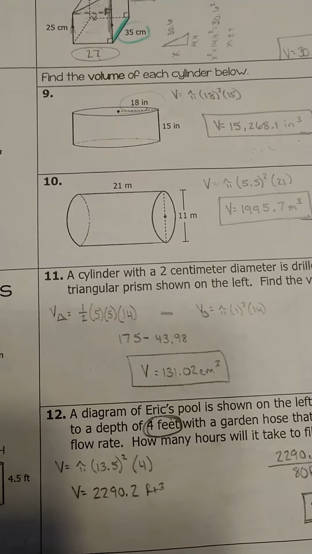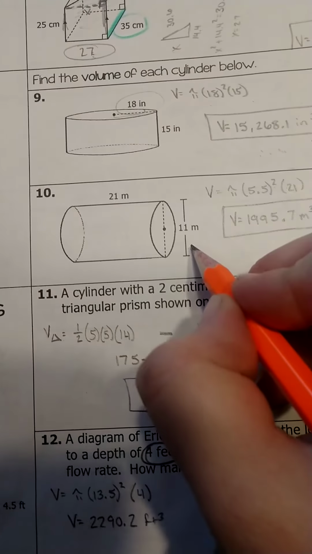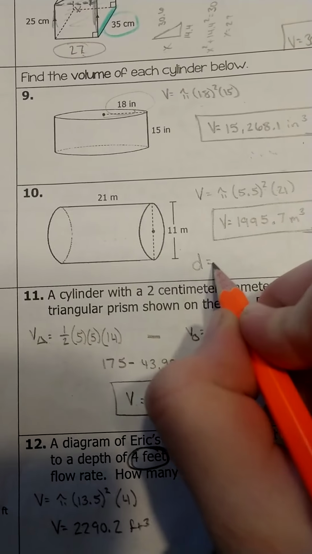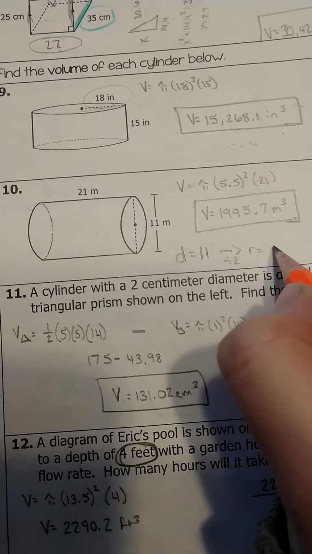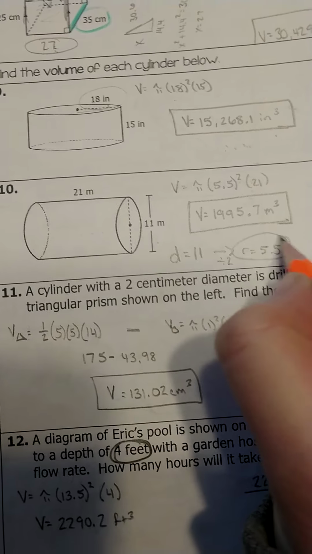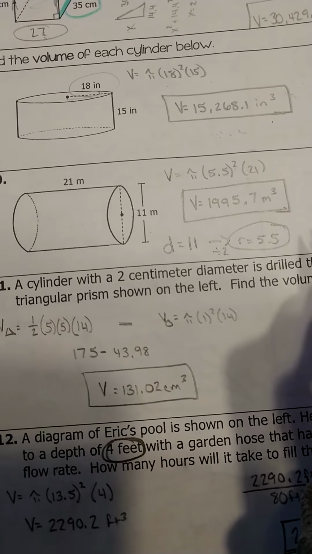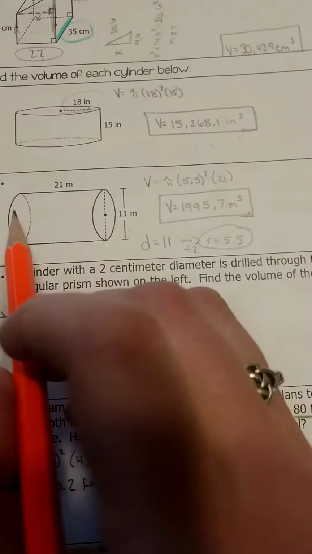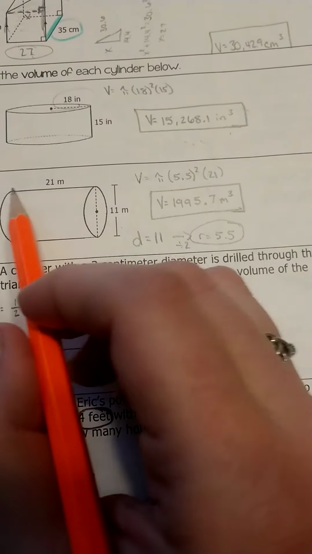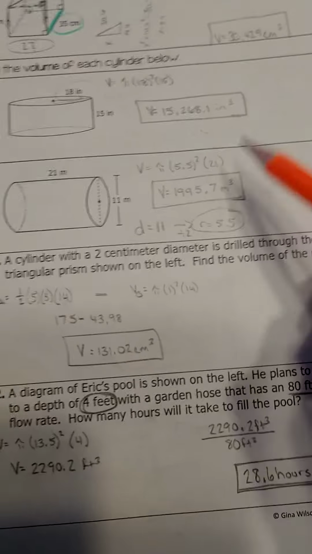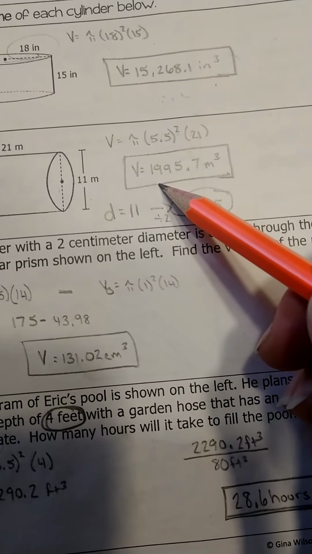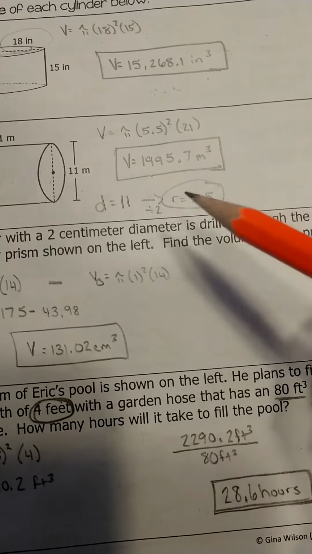10 just takes your thought process of, all right, that 11 is a diameter. We very rarely need that diameter. Divided by 2 to get your radius of 5.5, that is quite literally the hardest part of that problem. And then understanding that 21 is the height, meaning height between base to base. Plug it in, you get 1,995.7 meters cubed. Easy peasy.